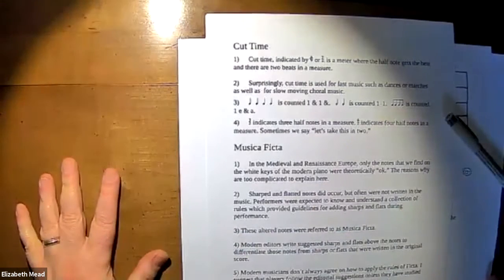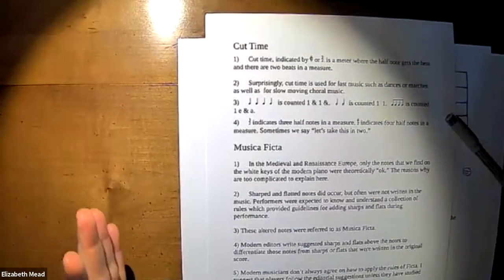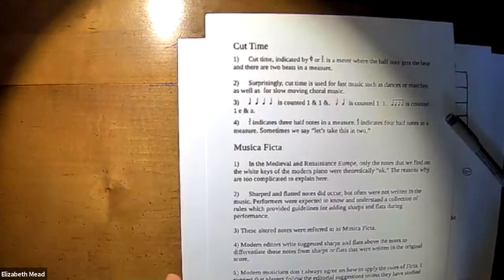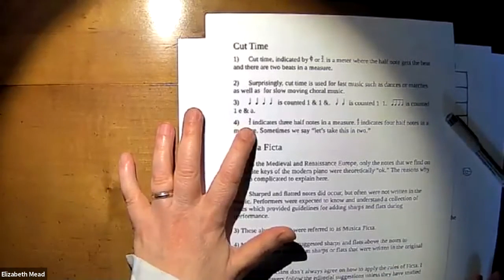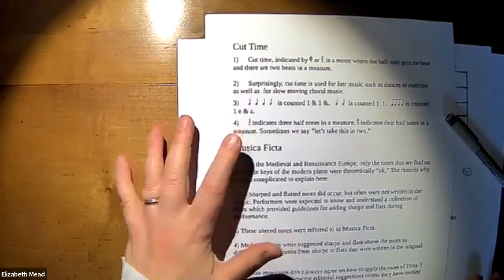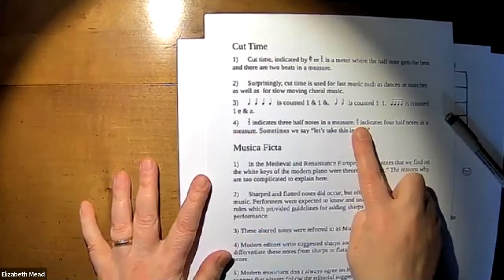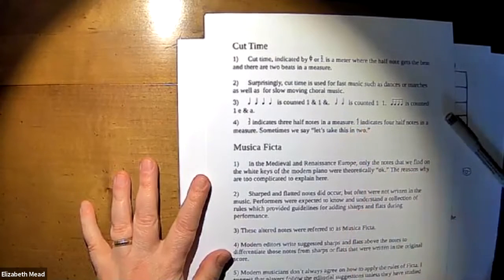So it's just a different way of saying kind of the same thing, but it changes the emphasis. 3/2 indicates 3 half notes in a measure. 4/2 indicates 4 half notes in a measure.